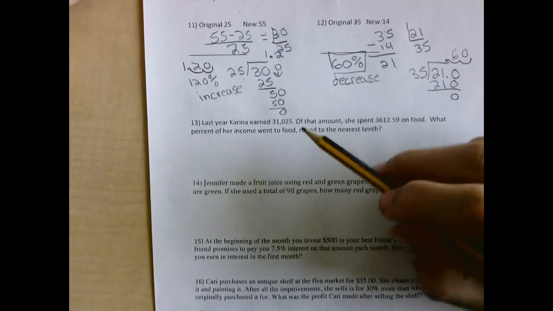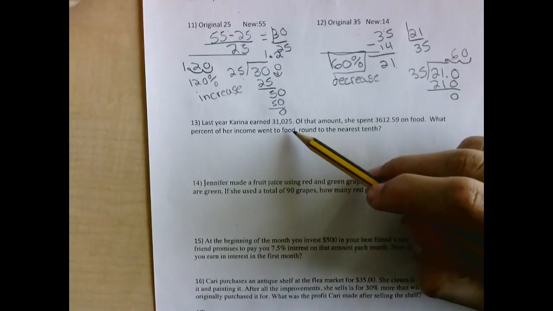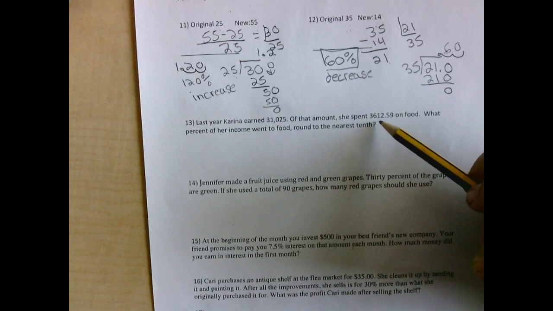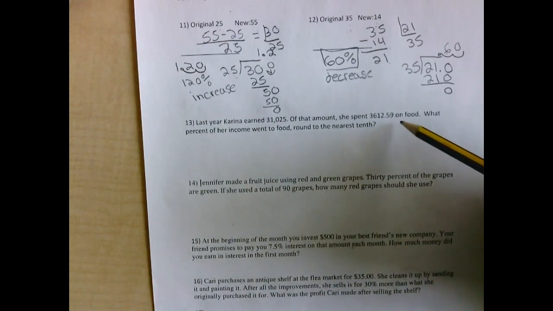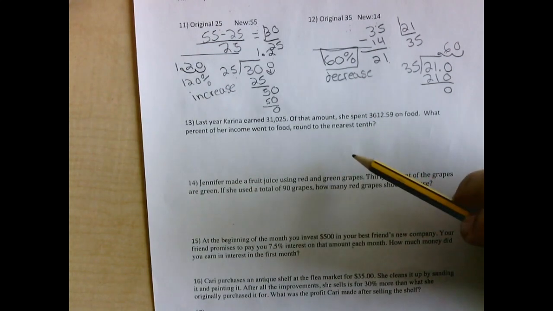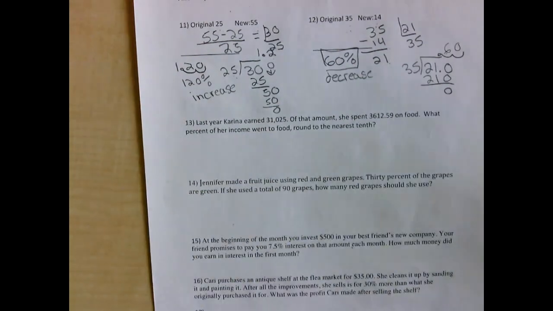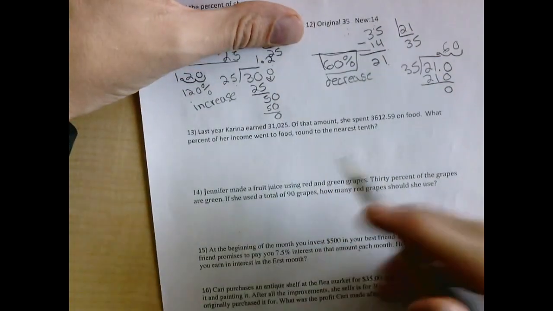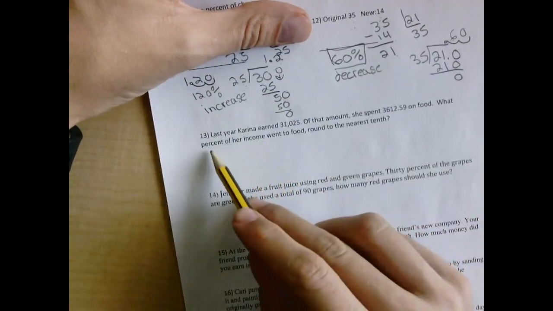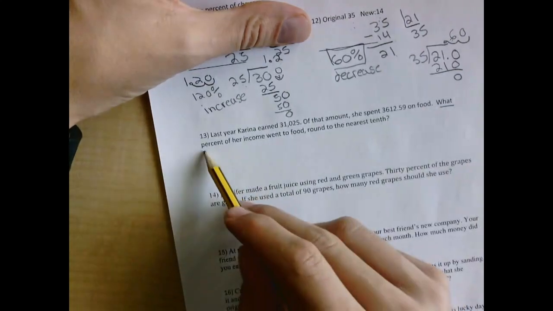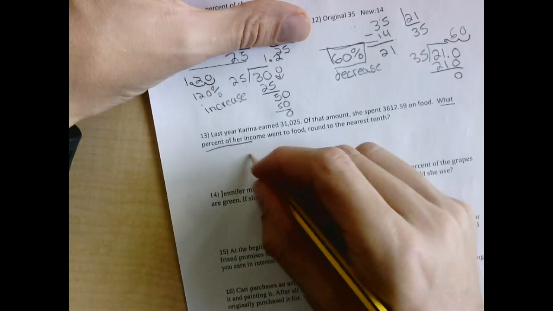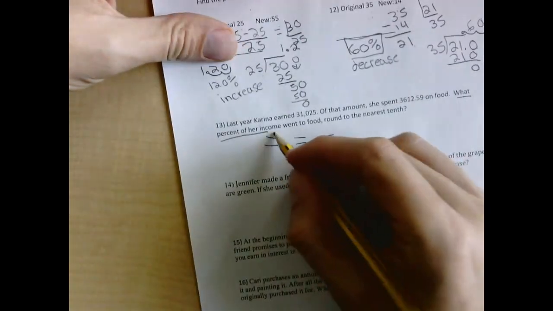Last year, Karina earned $31,025. Of that amount, she spent $3,612.59 on food. What percent of her income went to food? Round to the nearest tenth. So we want to set up a proportion to solve this problem here. Now, if you notice, what I'm missing here is the percent of income. So I'm going to go ahead and set up a proportion where I'm missing my percent of income.